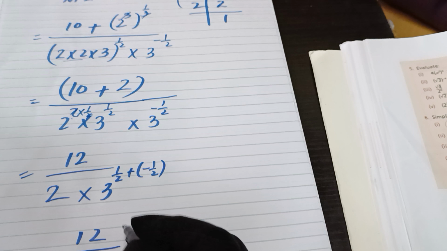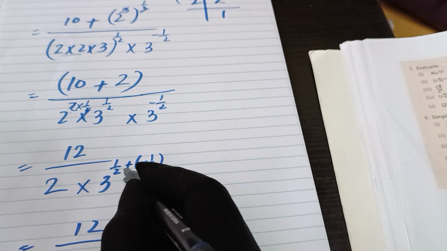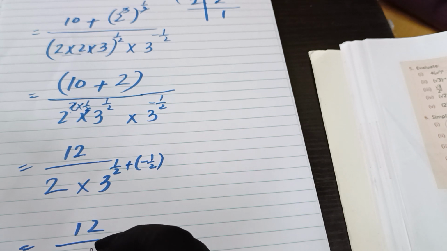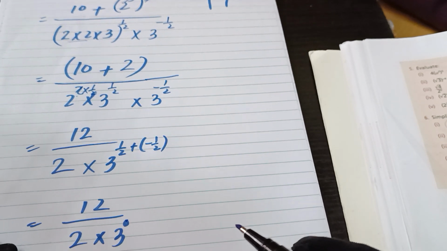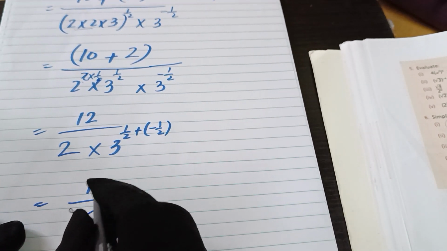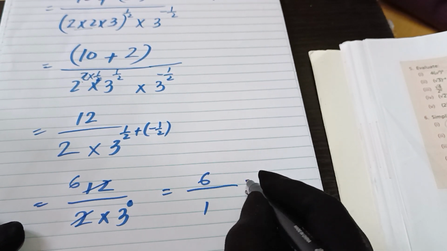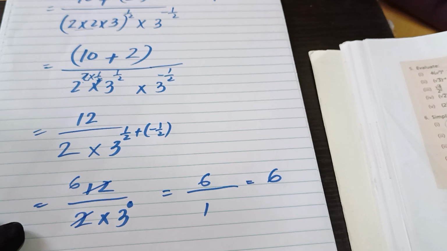Like this. Add the positive and the negative, because half and minus half, obviously it will be 3 power 0. And here 2 times 6 is 12. 6 divided by, 3 power 0 will become 1. The answer is 6. It is completely simplified.